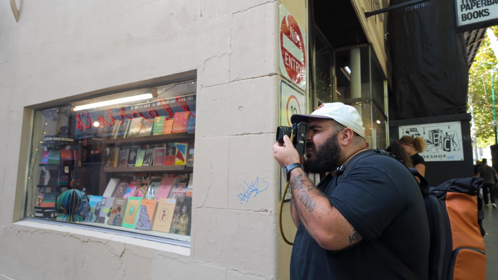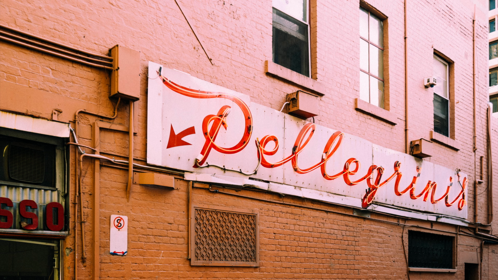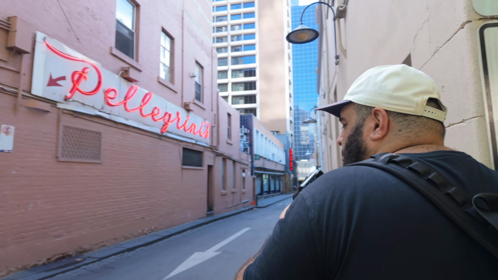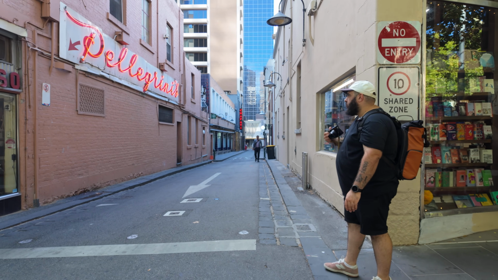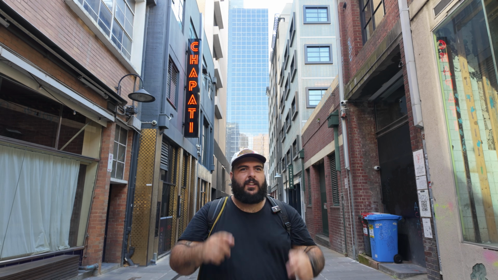But this wall right here, a pretty iconic wall in Melbourne, Pellegrini's. The letters do the same thing that a building line would do and kind of draw your eye to one spot. We're in an alleyway. There's very obvious leading lines here. Two buildings running alongside each other, vertical lines going up.